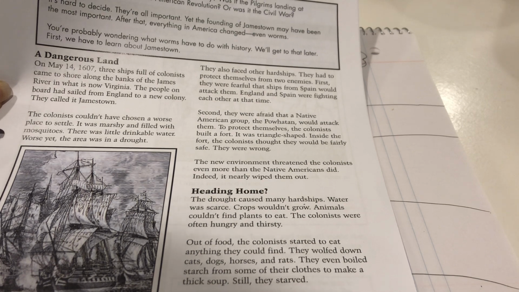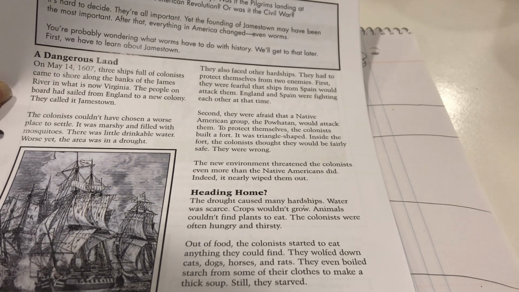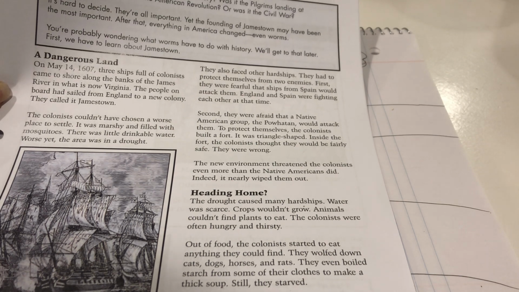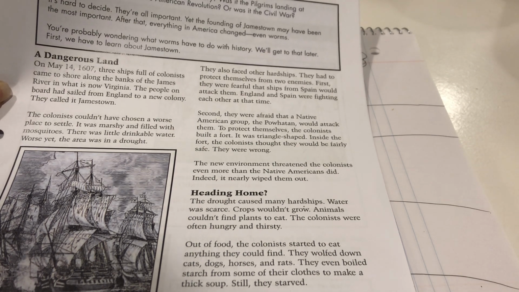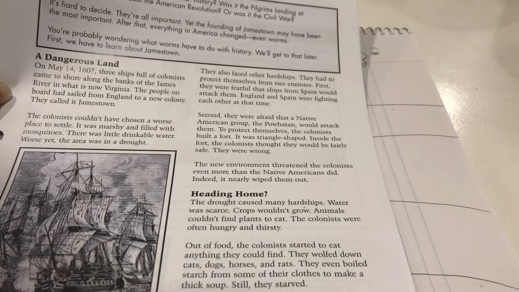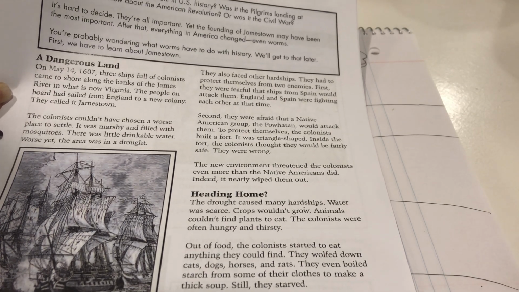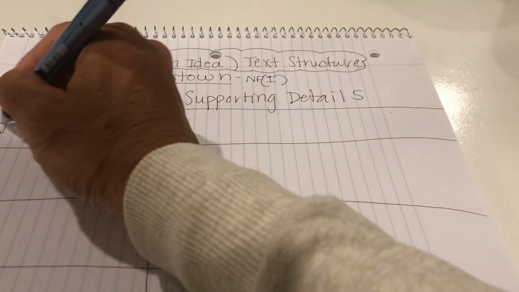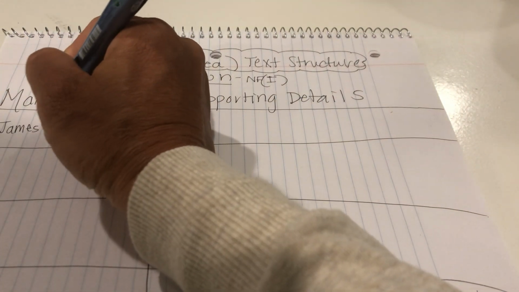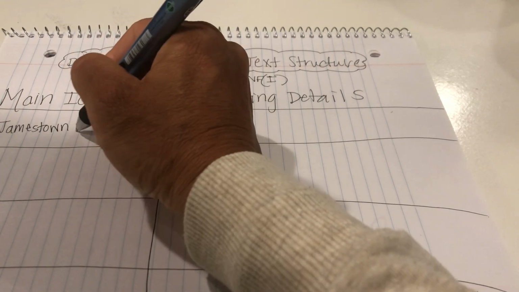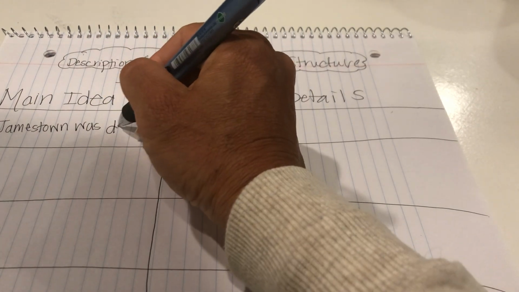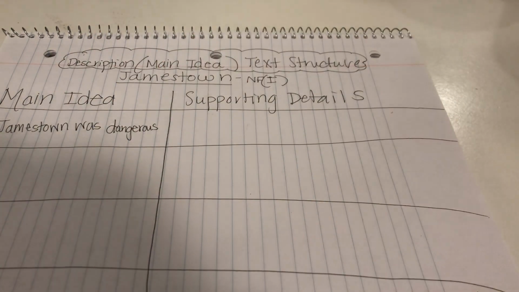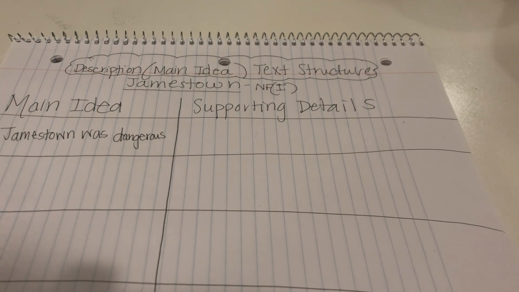So we've read our first section. Let's think of a dangerous land. What do we think the main idea is? We know that we're talking about Jamestown, and what they're saying is it was pretty dangerous. So I'm going to say that the main idea, and you can do this with me, is Jamestown was dangerous. I put my topic and what they're focusing on in this section.